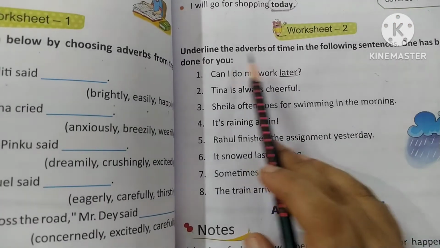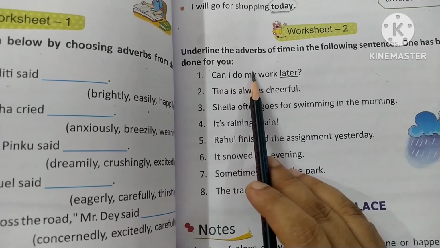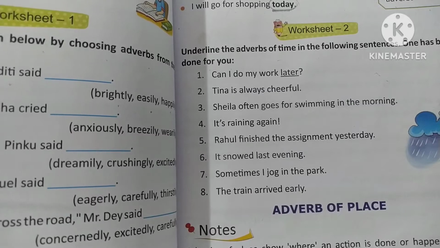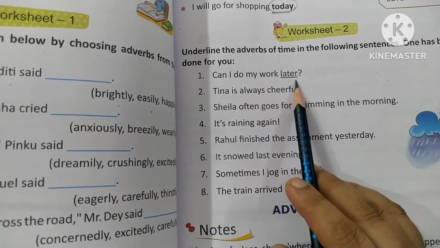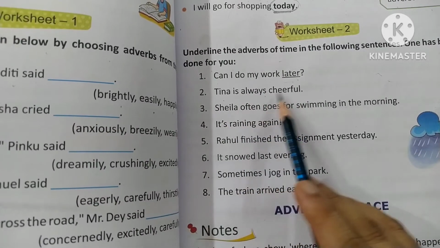Now underline the adverbs of time in the following sentences. One has been done for you. Adverbs of time have something to do with time, which answers the question when. So can I do my work later? Later is the adverb of time. Tina is always cheerful.